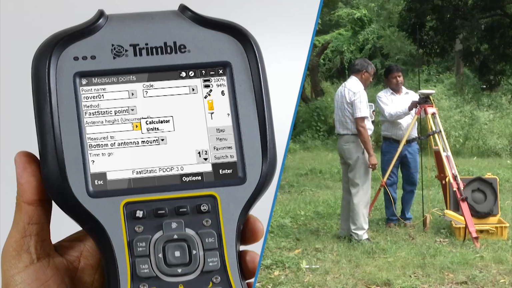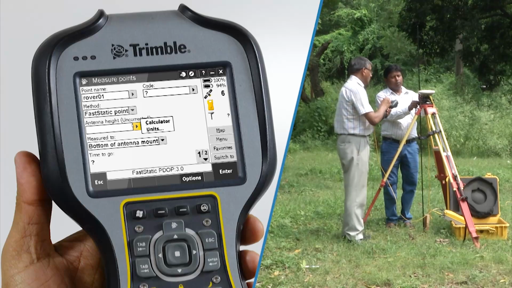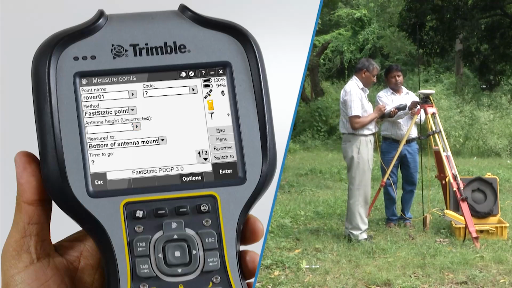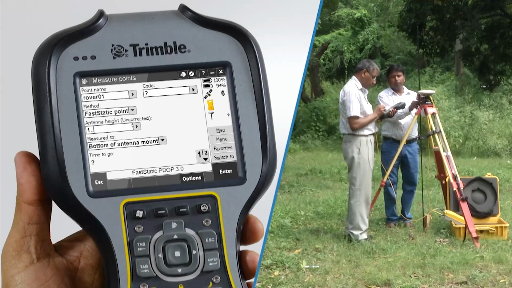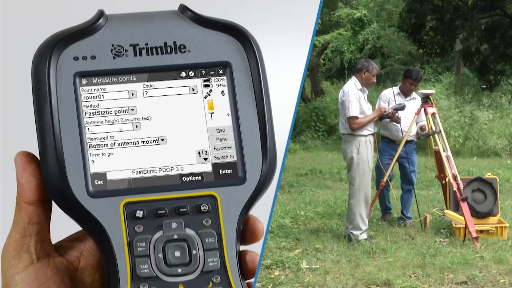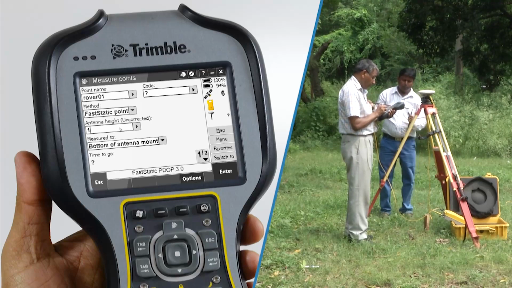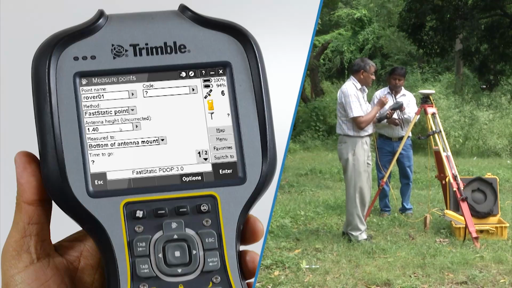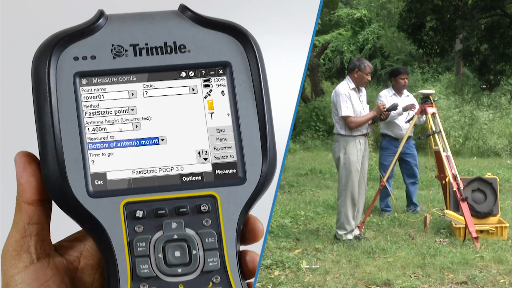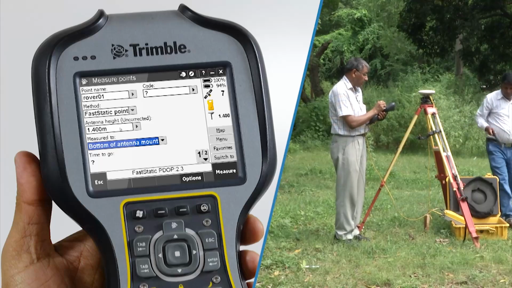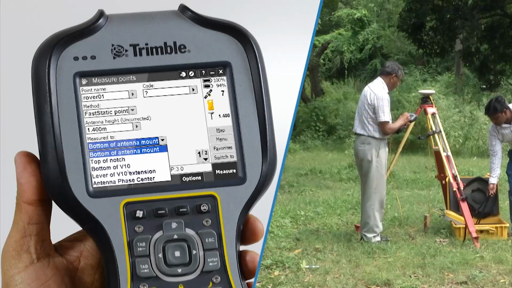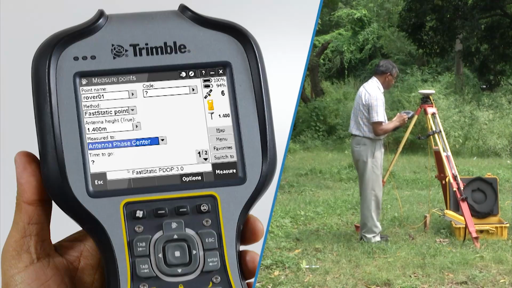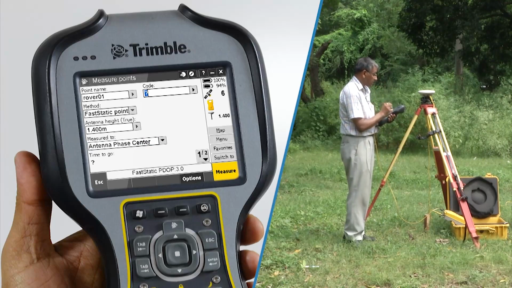It is 1.14, so we are getting 1.40. So, 1.40, enter. It will be antenna phase center. Then measure.